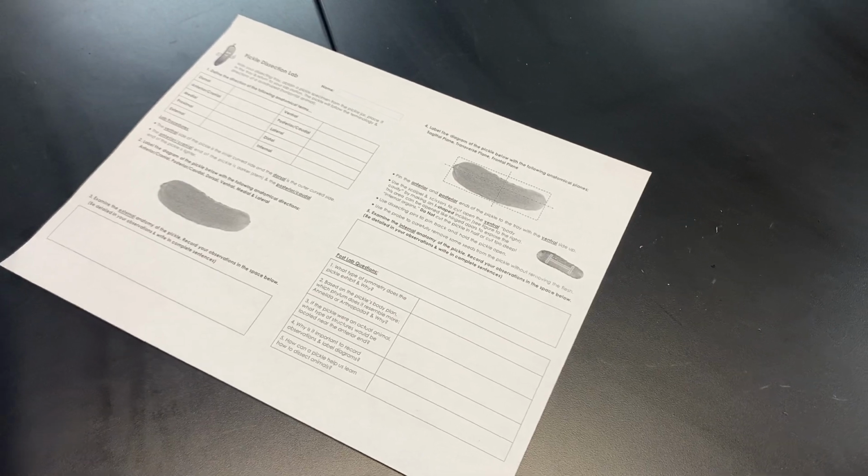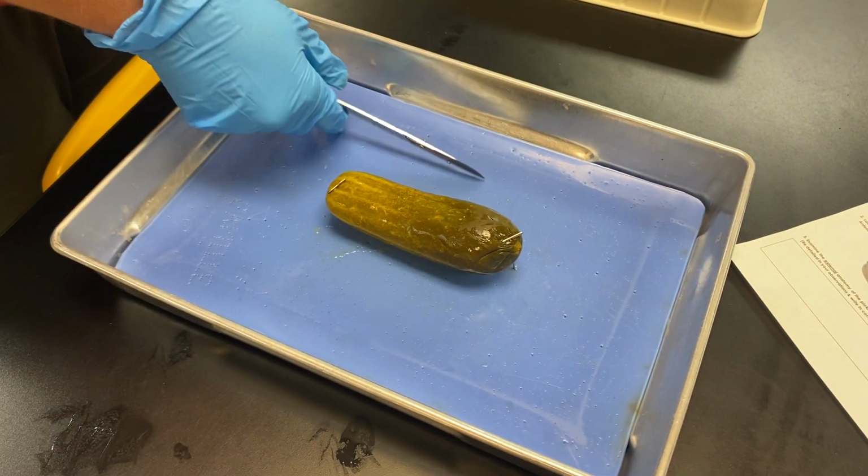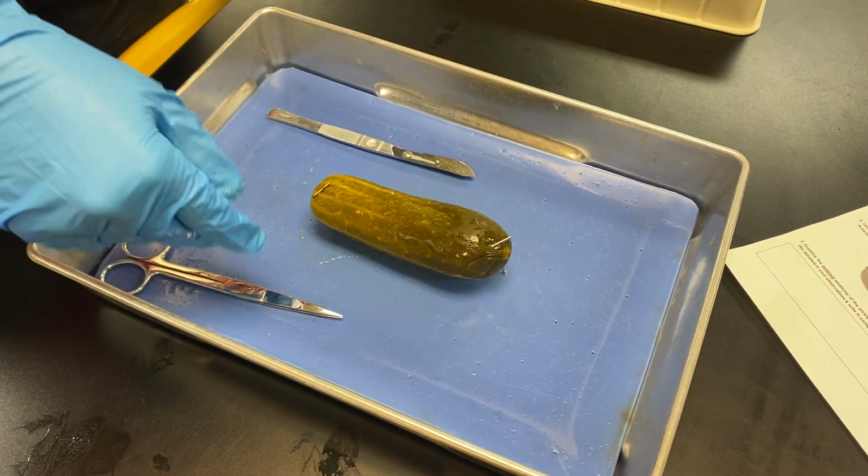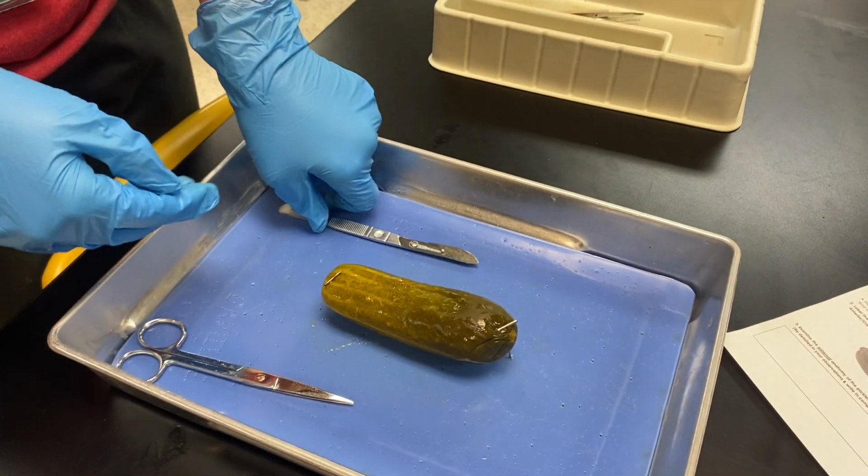Do not cut the pickle in half or cut too deep. So you always want to start off shallow and then go a little bit deeper if you need to. When we use tools, we don't put dirty ones back into the tray. Let's leave them in here once you use them.